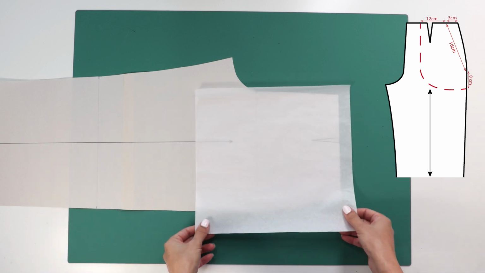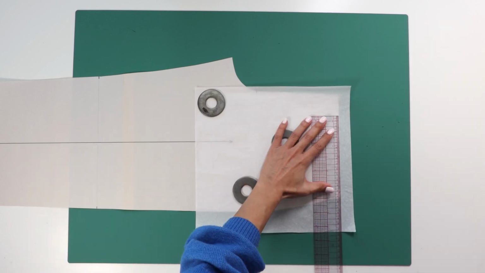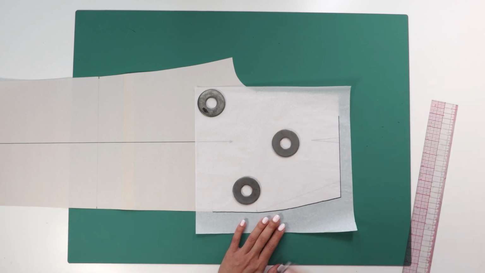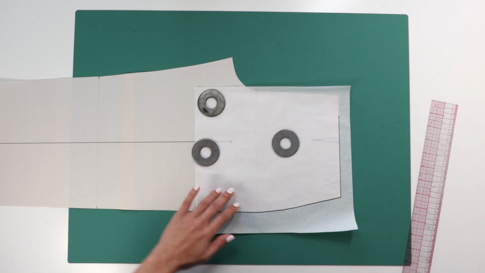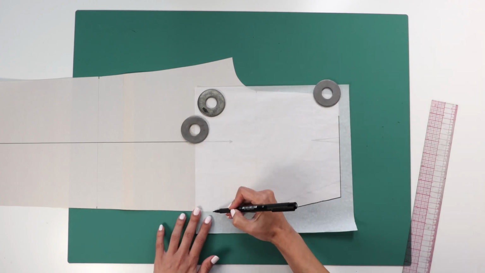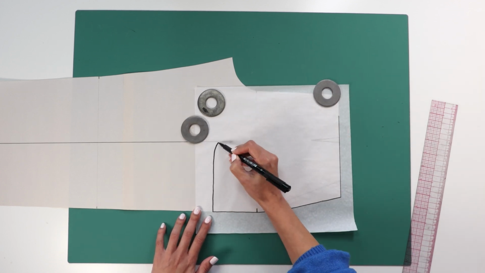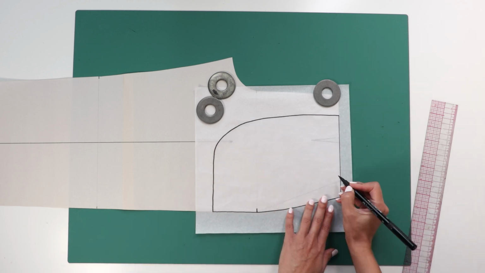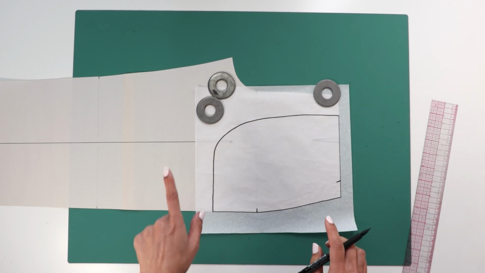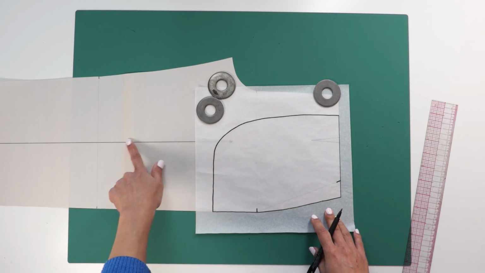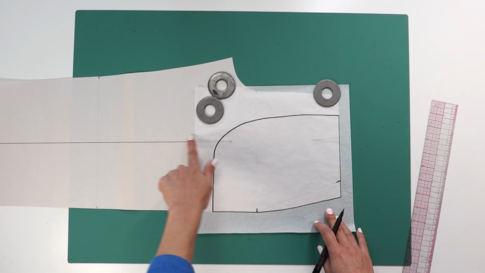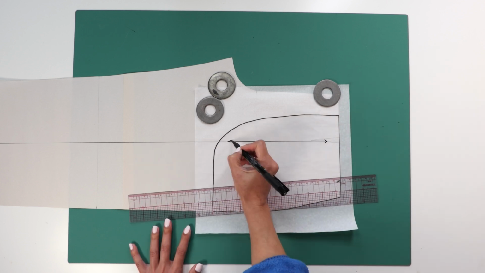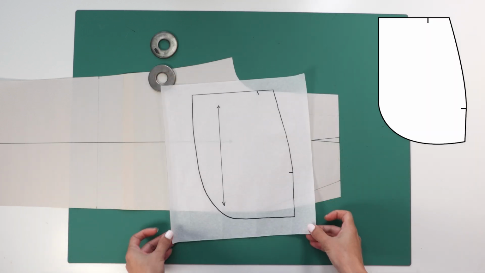Now, using a tracing paper, trace the waistline, the side line. Don't forget to add the notch for where the diagonal line ends on the side seam and the curved line. Also add another notch on the waist to show the line. Before you move the paper, trace the grain line. Just extend the grain line on the pants going up. And this is your pocket piece.